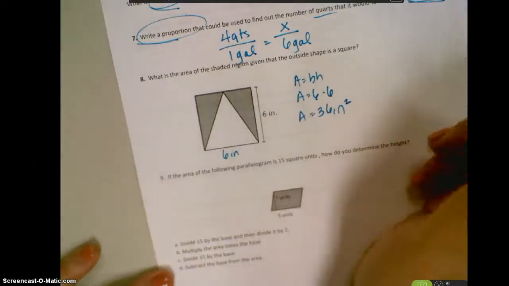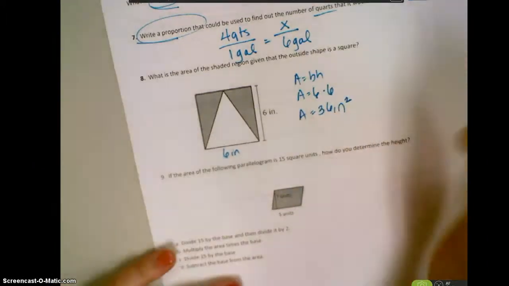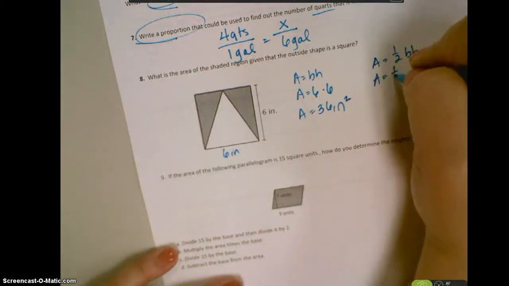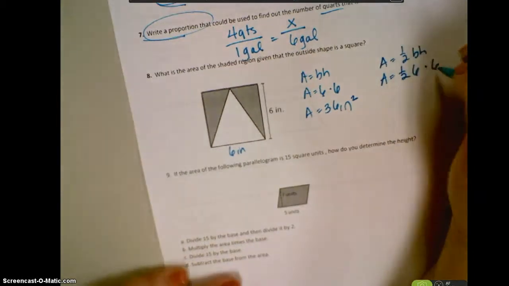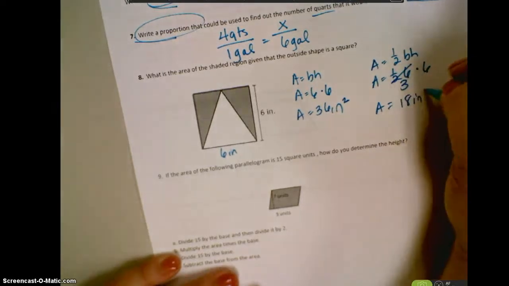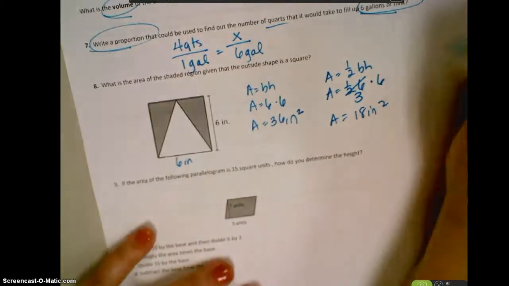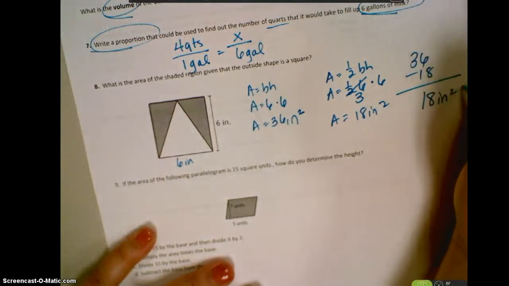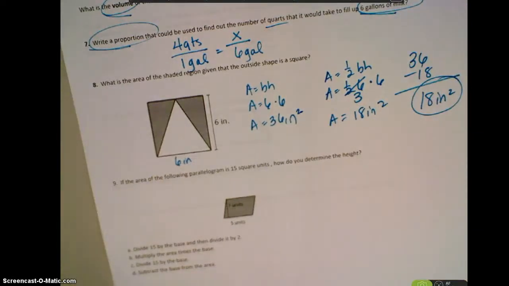So now I have to find the area of the triangle, which is going to be 1/2 base times height, and 1/2 of the base, which is 6, times the height, which is 6. This is going to be 3. 3 times 6 is 18 inches squared. So to find the area of the shaded region, I'm going to do 36 minus 18, which is 18 inches squared. That would be the area of your shaded region.